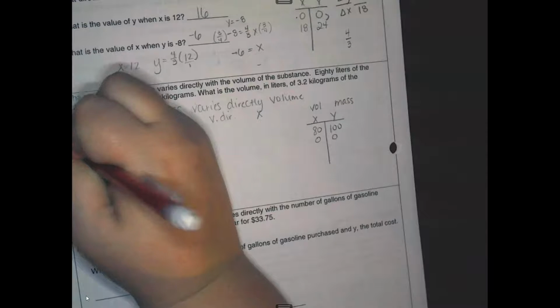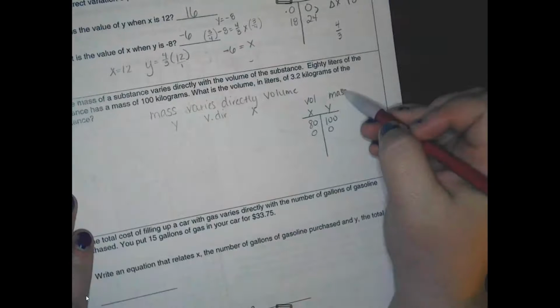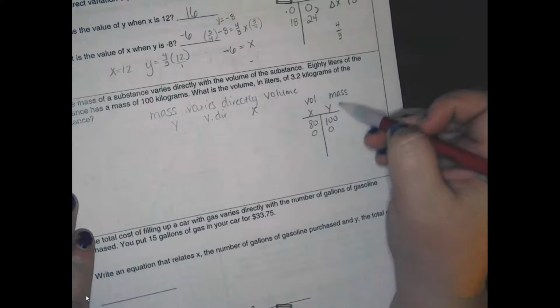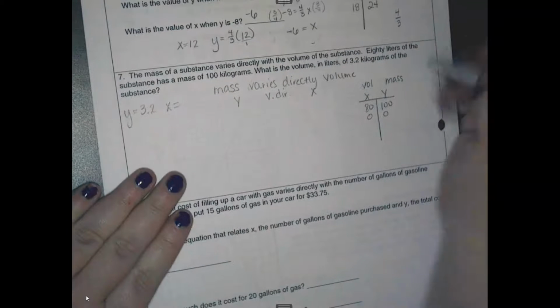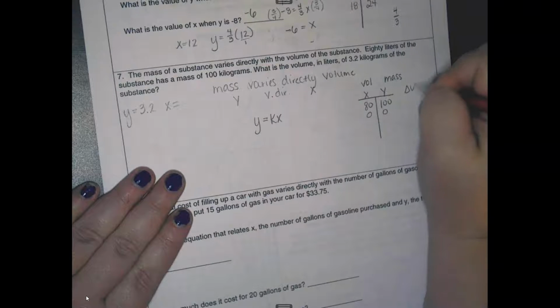So I want to know what x equals. 3.2 kilograms is my mass, which is my y. So I'm going to put y equals 3.2. What's my x going to equal? Okay, so first of all, I need to figure out my equation. So I know it's going to be y equals kx. So find that slope.